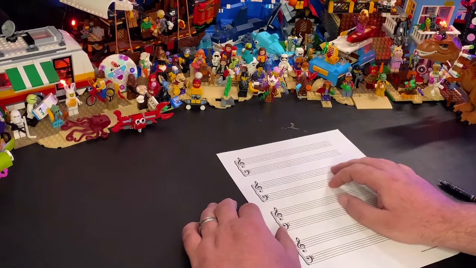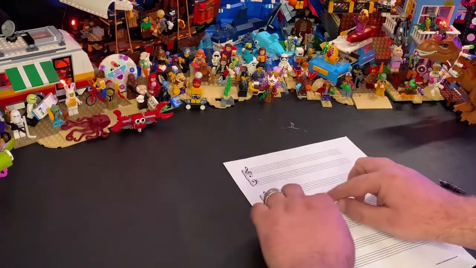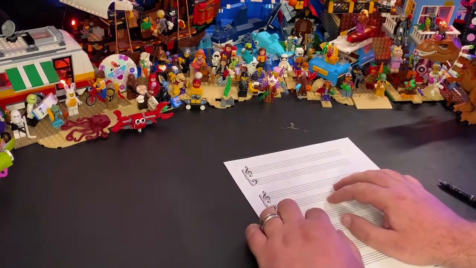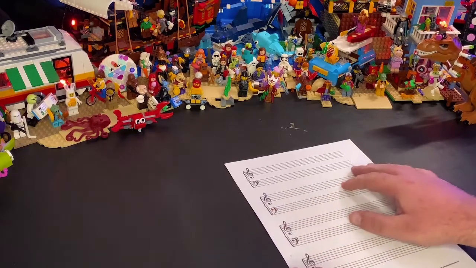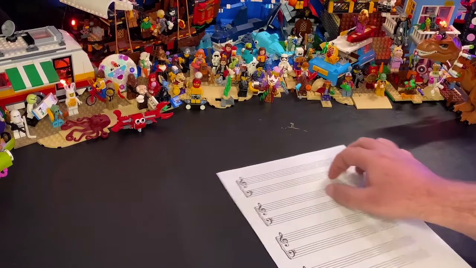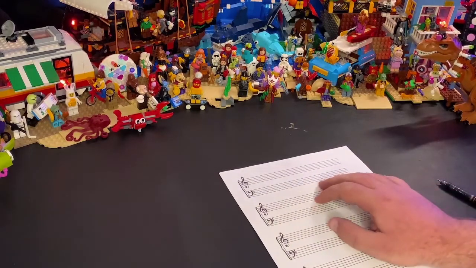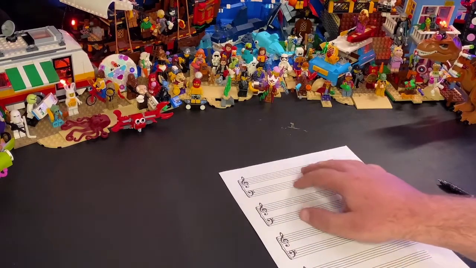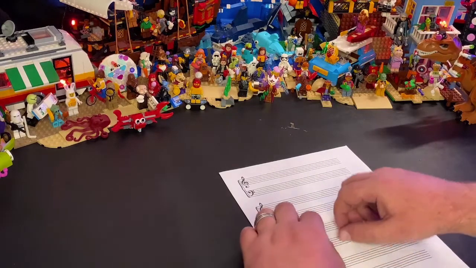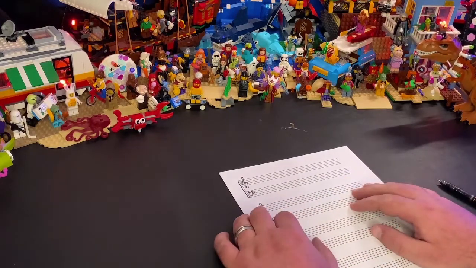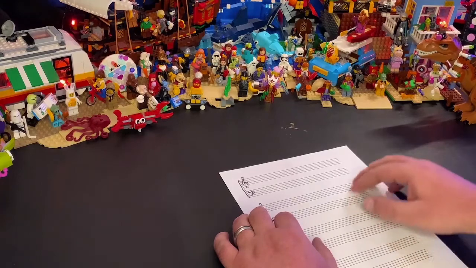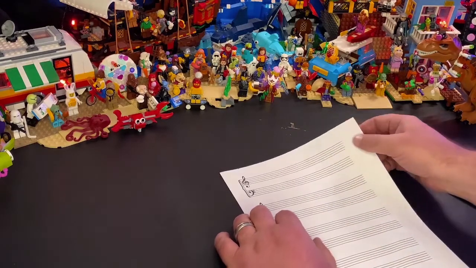How does the written language of music work here? Let's check it out. What I have for us here is a blank piece of piano music, a blank sheet of piano music.